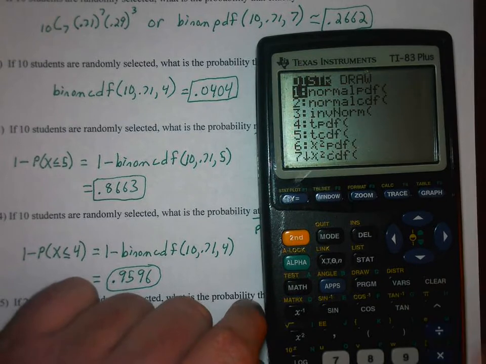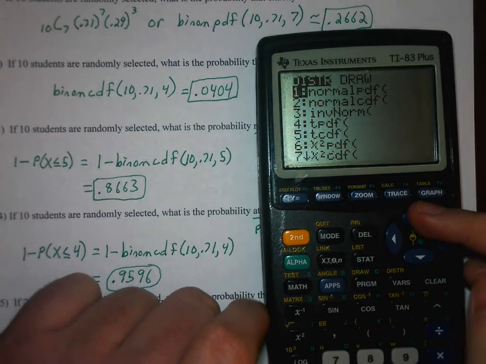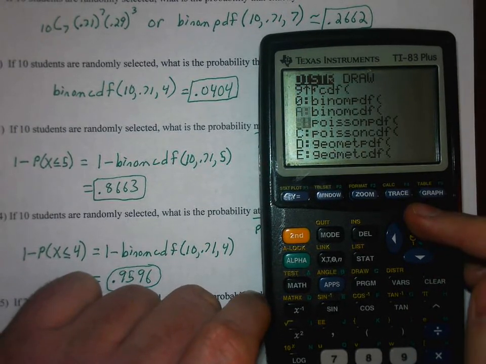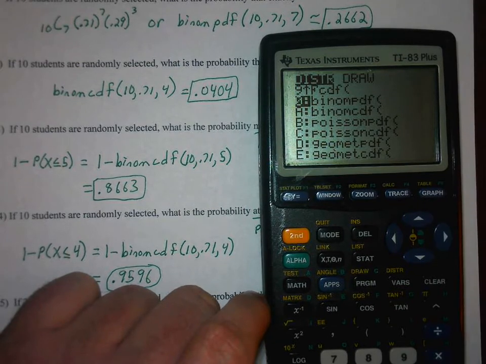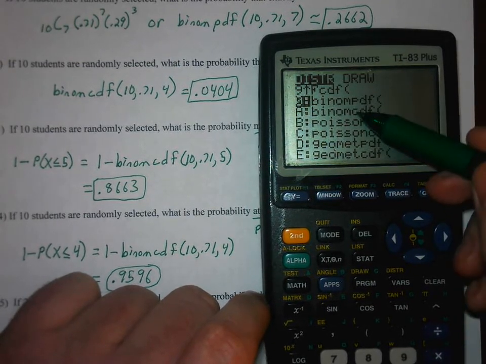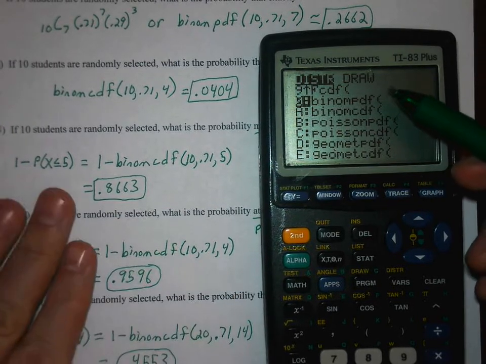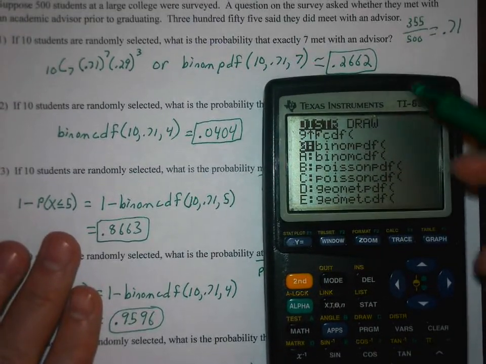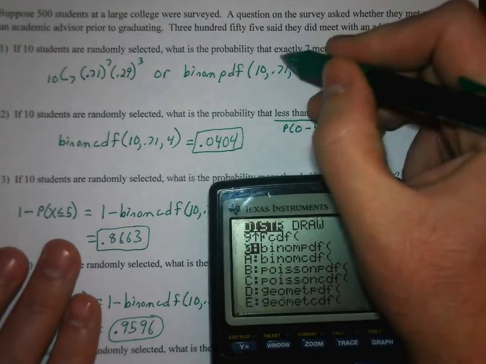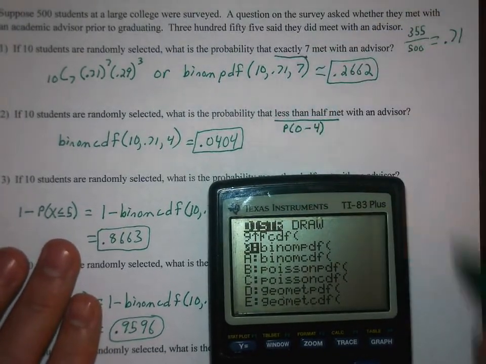Remember, that's where you find the different distributions. And if you scroll to binom PDF, that's the one that you use compared to CDF. You use the PDF when you want to find the probability of exactly a certain number. And in this one, exactly 7 means 7 and nothing else. So that's why I use the PDF.